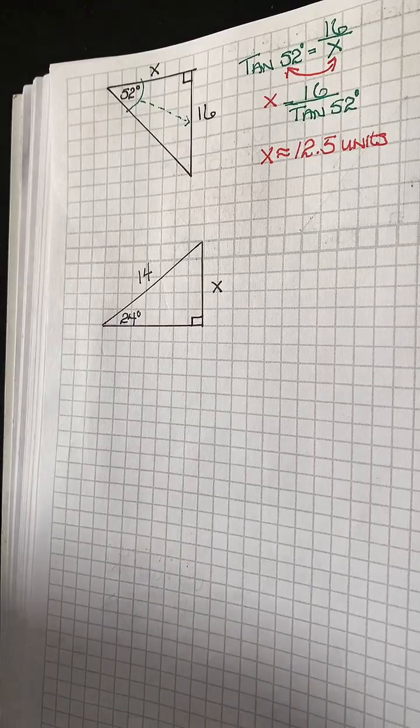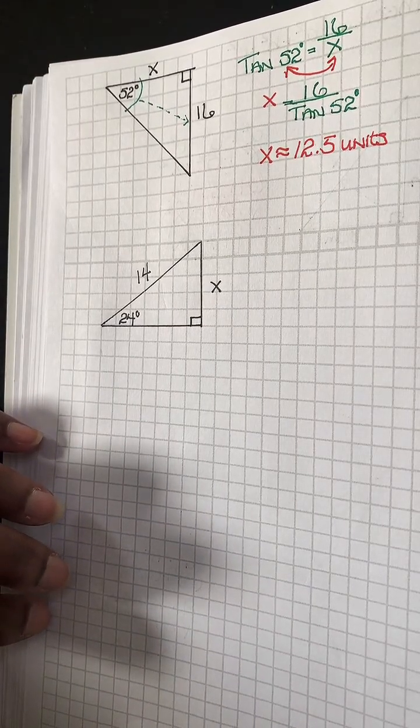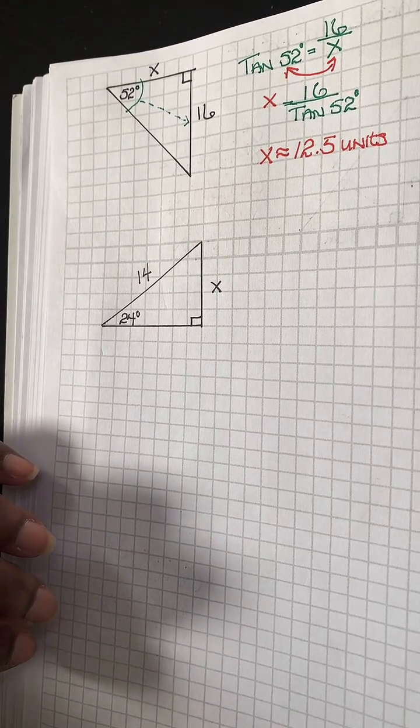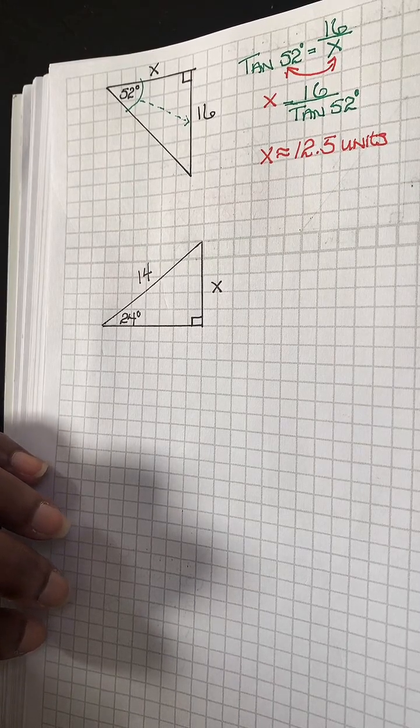Guys, so sine of 24. There we go. All right. So the period has come over to the sine side.